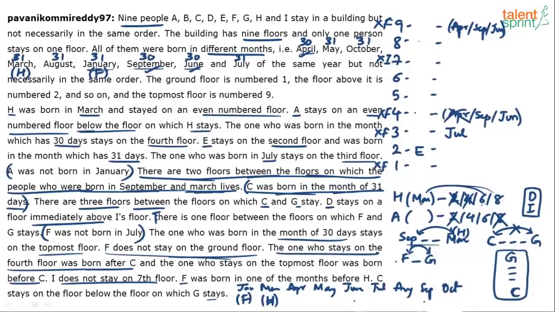which are not allowed because March is supposed to be an even numbered floor, which means September cannot come on 4th floor. And if September cannot come on 4th floor and April also cannot come on 4th floor, it should be June. The 4th floor has to be June.